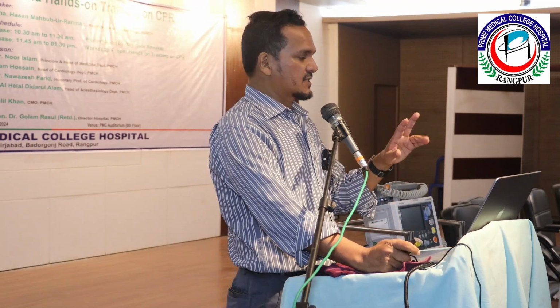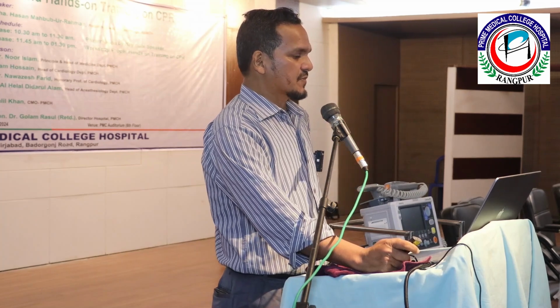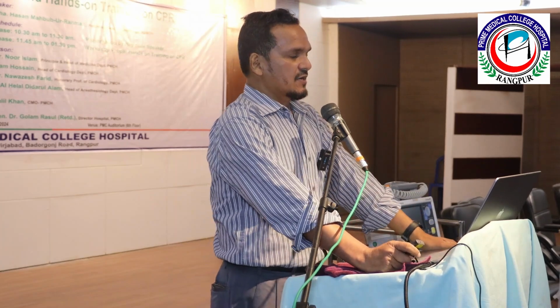These are the two options. Anterior posterior position is also effective. The left one is the monophasic shock energy delivery, and the right one is the biphasic shock delivery. Early defibrillation impacts survival, as we have already told.